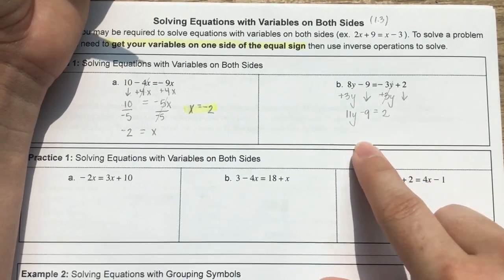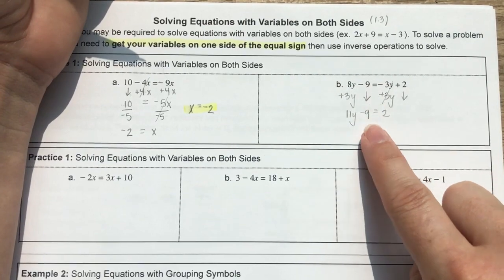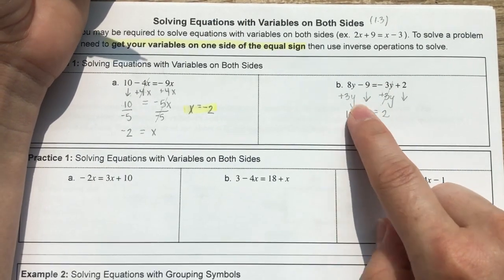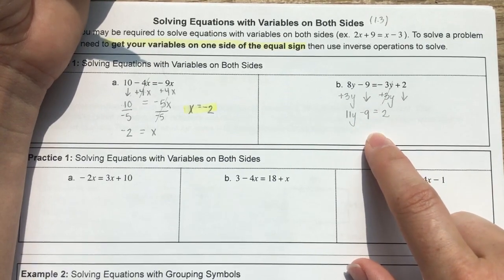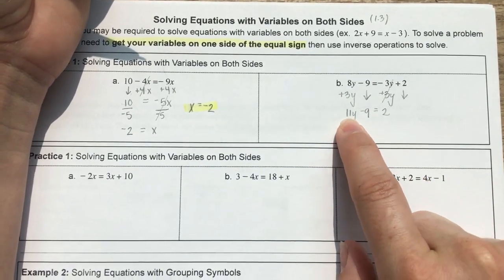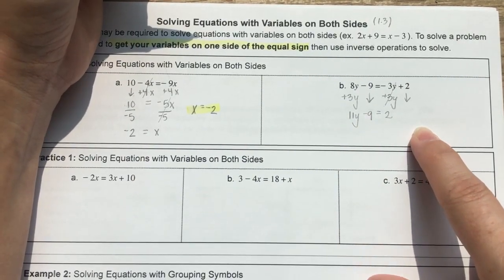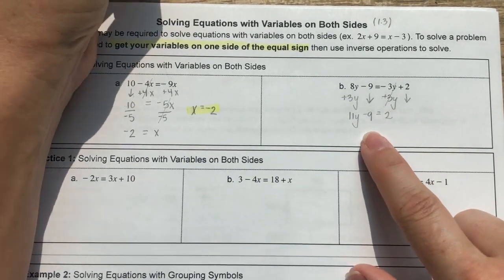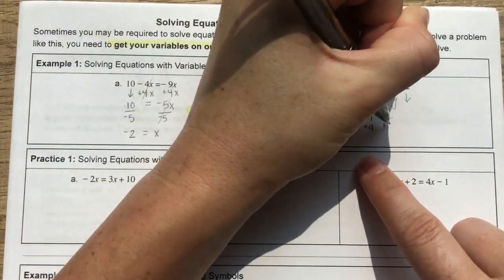So now I have a two-step equation. So I have something being multiplied by y, and I have something being subtracted from y. So remember, when we have a two-step equation like this, we want to try to undo addition or subtraction first. Because if I tried to divide by 11 first, I'd have to divide everything by 11, and I would end up with a fraction or a decimal. So I'm going to undo the subtraction first. I'm going to undo subtracting by 9 by adding 9 to both sides.